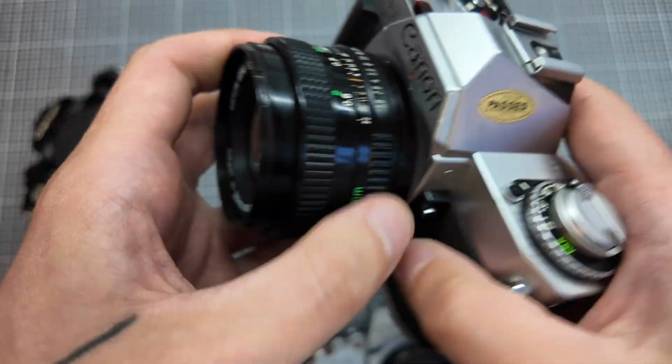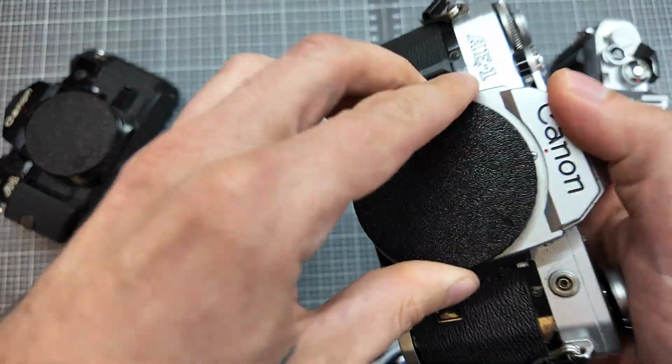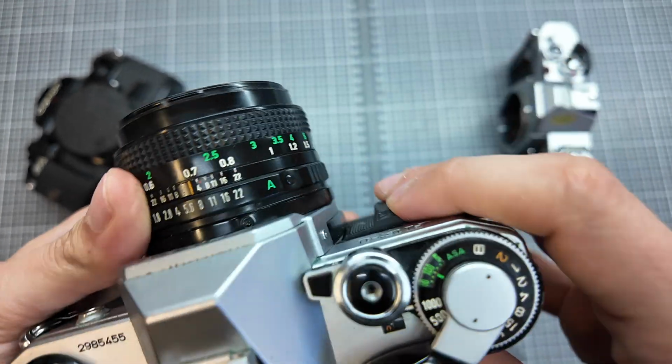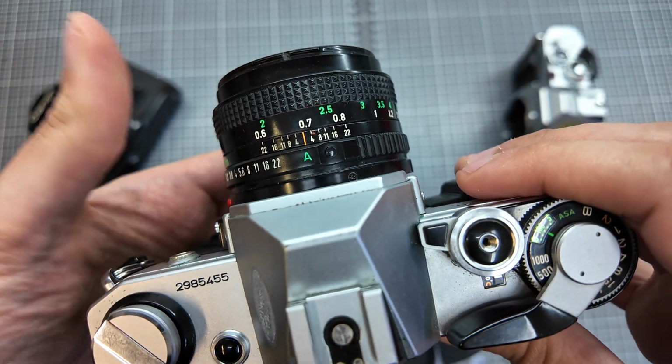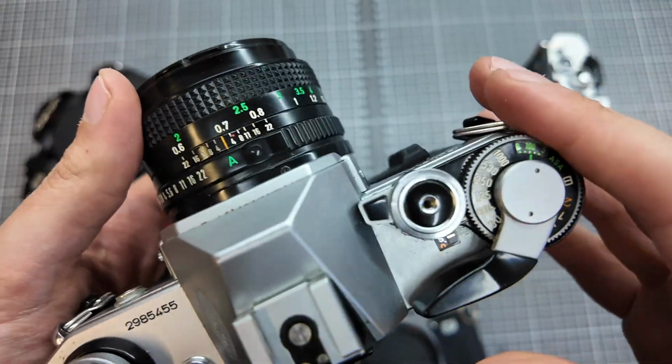The upgrade from the AT-1 with the AE-1 is that I can also use the A mode on the lens. So if I set the lens to the A mode, I can shoot the camera in shutter speed priority now.